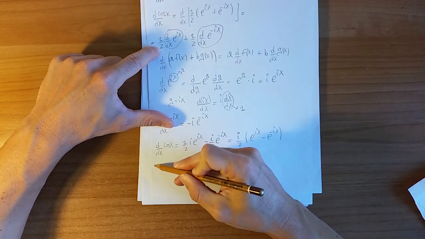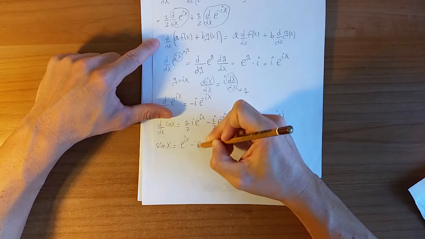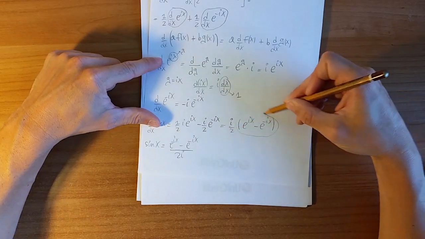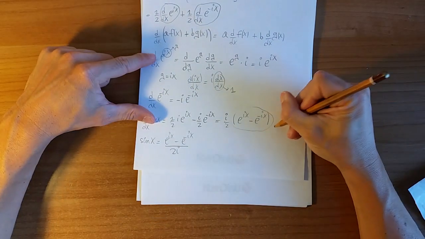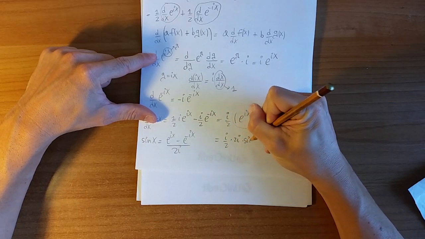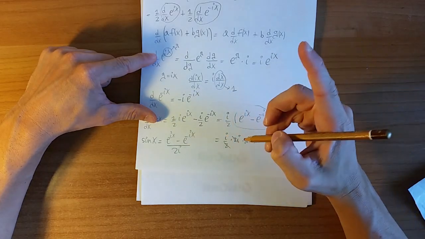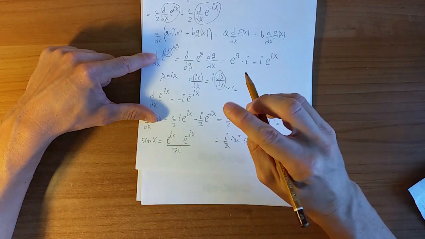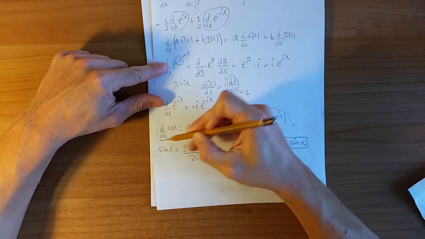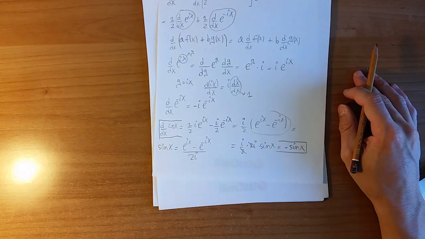Remember the definition of the sine. The sine of the variable x is equal to e to the ix minus e to the minus ix divided by 2i. So this difference right here is just 2i times sine of x. So this is equal to i over 2 times 2i times sine of x. The 2 cancels, and we have i times i, which is i squared, but remember, i squared is equal to minus 1, because i is the square root of minus 1. So this is equal to minus sine of x, and this is our derivative. In particular, the derivative with respect to x of cosine of x is equal to minus sine of x.